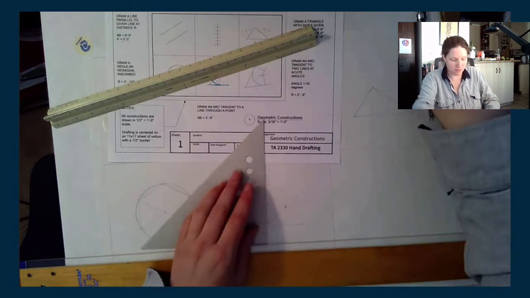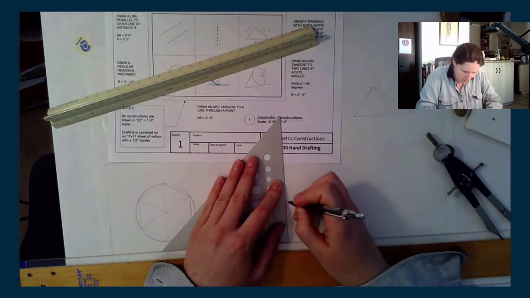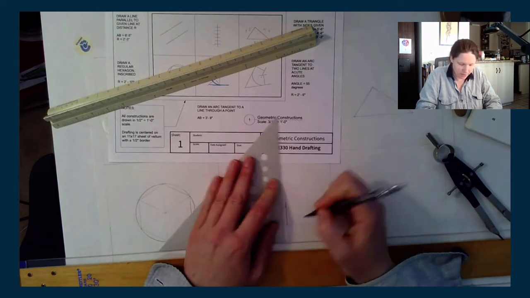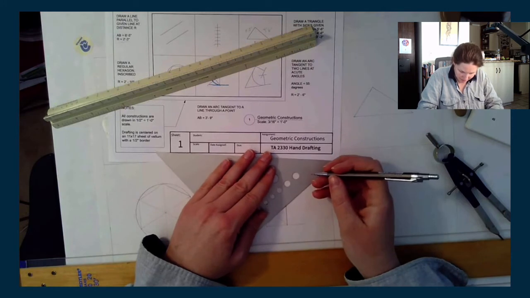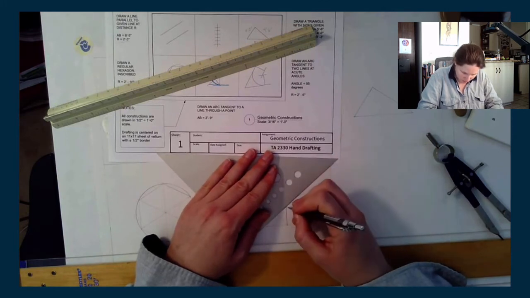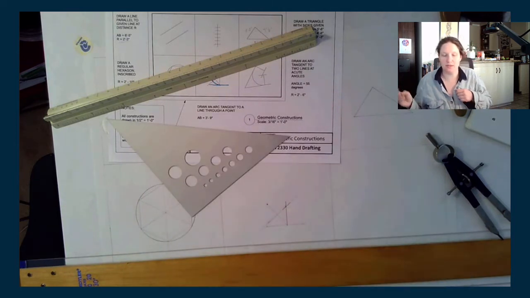I'm gonna draw that a little bit harder so you can see it, sorry. Like, this is invisible. Great, so that vertical intersects with this perpendicular bisector at that intersection point, okay?